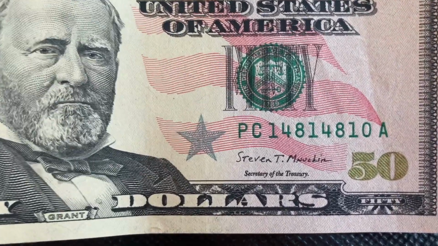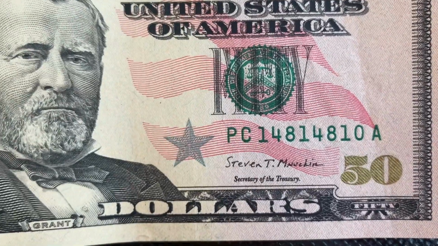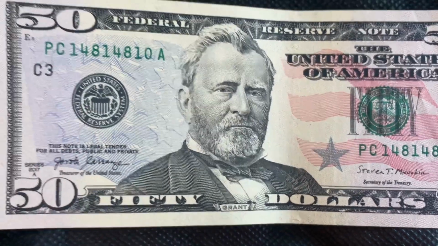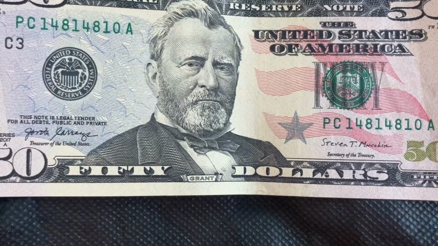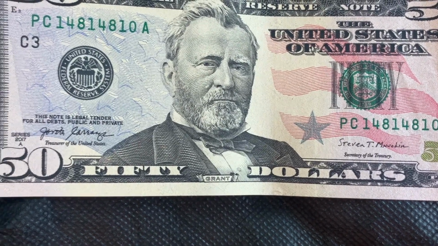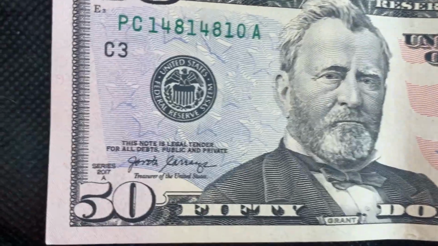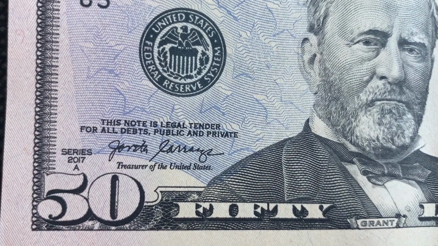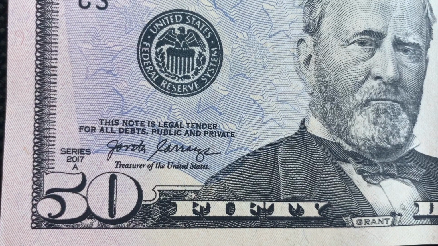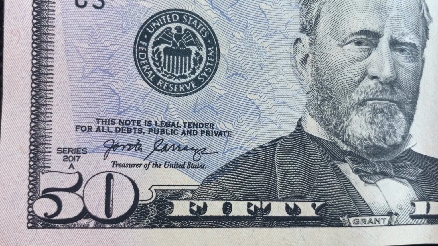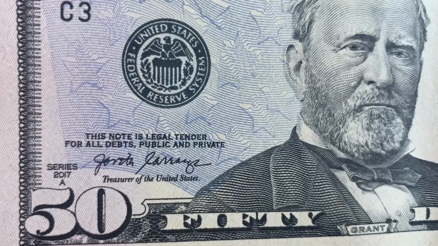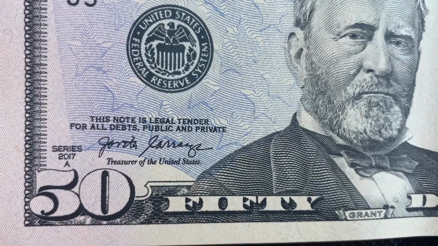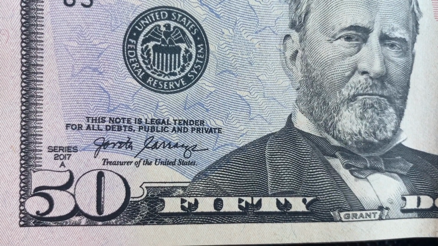Go back to the lower right hand corner. You have 50 right here. And then you have Grant, President Grant. And the bottom, you have $50. And then right here on the lower left, you see it said, this note is legal tender for all debts, public and private. Series 2017. You have the signature of the Treasury of the United States.